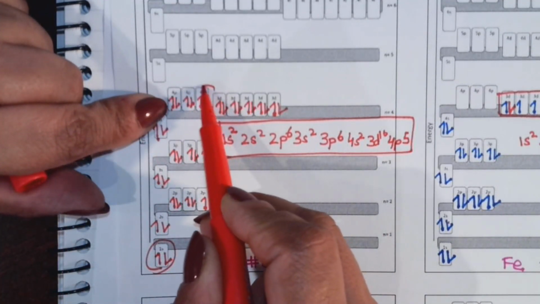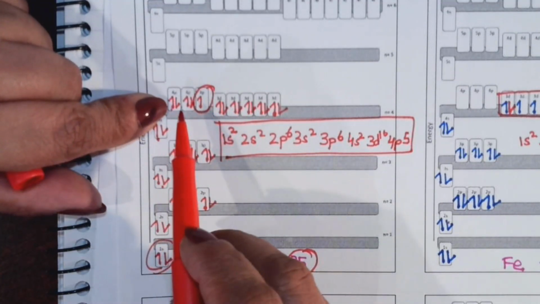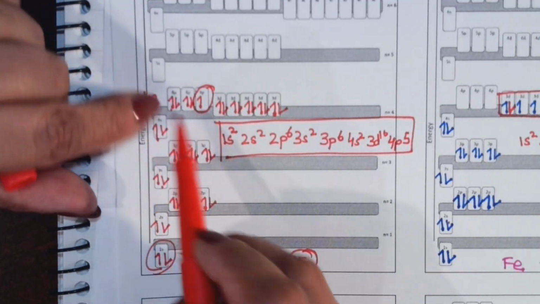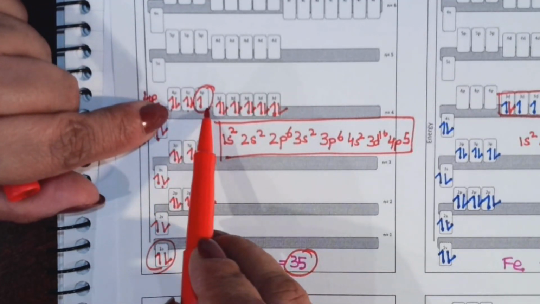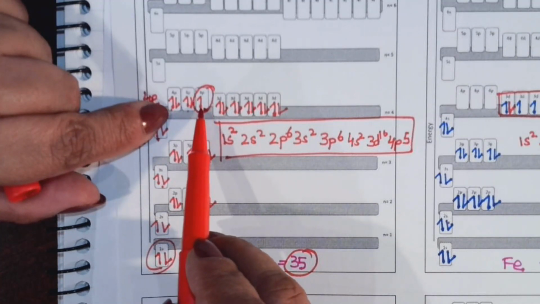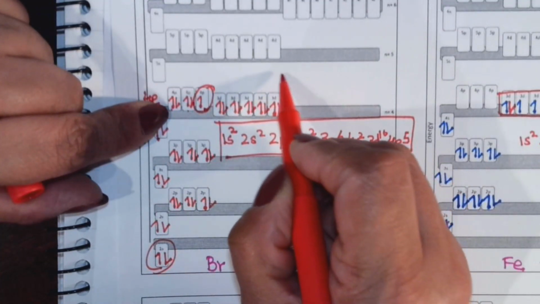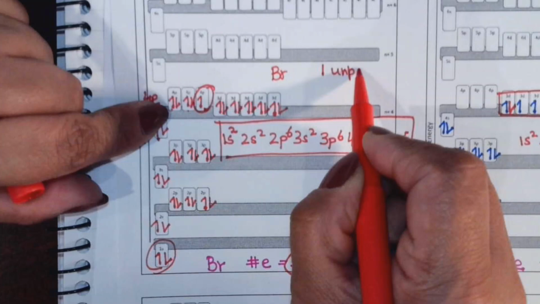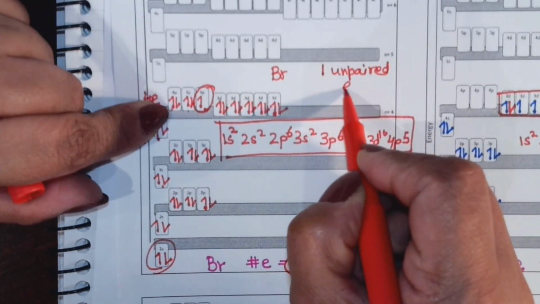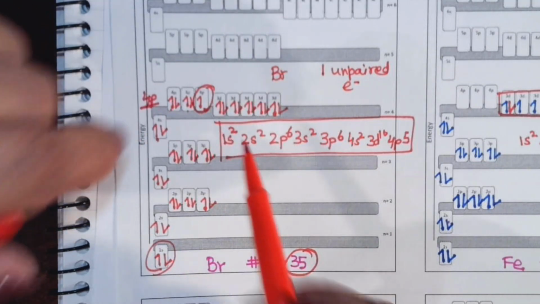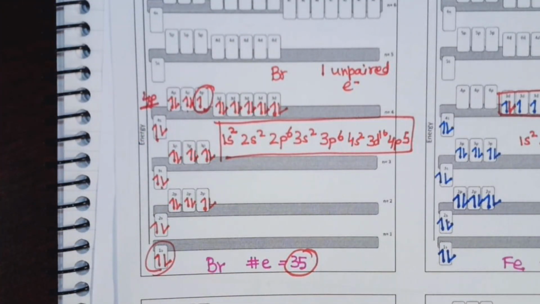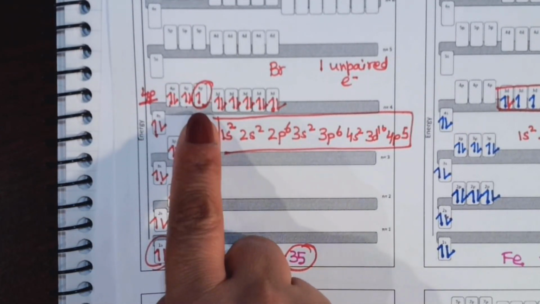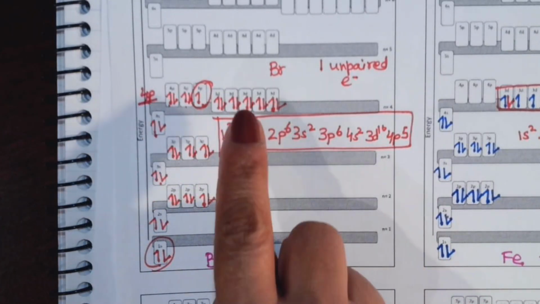And it has 1 unpaired electron. Now look, the last energy level is 4p, right? In 4p we have 2 paired and 1 electron does not have the pair. So bromine has 1 unpaired electron. We'll need to know this when we are doing the ions. So for now you can just count how many electrons are not paired, and that is what we need to know.